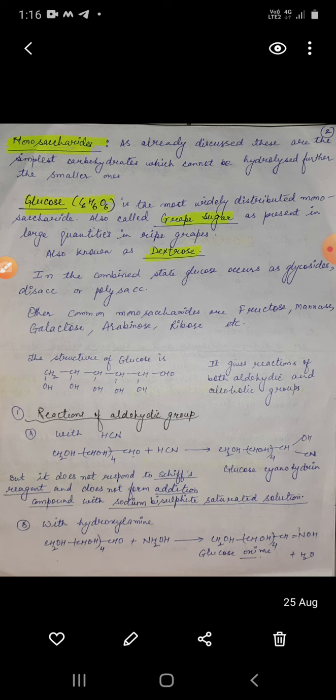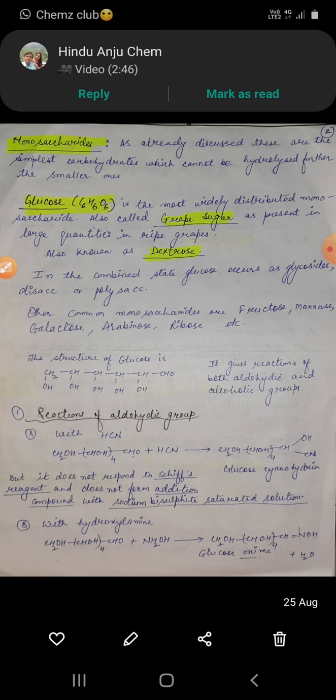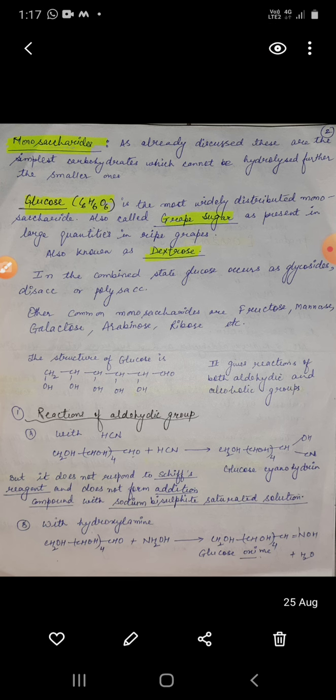When we react a molecule of glucose or any monosaccharide with hydrogen cyanide, it forms cyanohydrin, right? Because it is a carbonyl compound. At the top we have an aldehyde group, and the aldehyde group belongs to the carbonyl family. Carbonyl family molecules react with hydrogen cyanide, in which the cyanide acts as a nucleophile. This cyanide nucleophile attacks the carbonyl carbon. It is a nucleophilic addition reaction. The cyanide ion attacks the carbonyl carbon and forms a molecule of cyanohydrin.